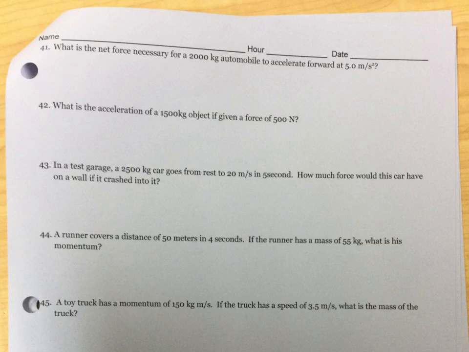So question 41 on here says, what is the net force necessary for a 2,000 kilogram automobile to accelerate forward at 5.0 meters per second squared? Well, here we know that force is equal to mass times acceleration. So we're looking for the force.